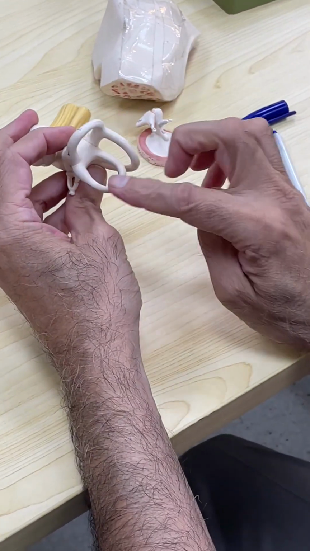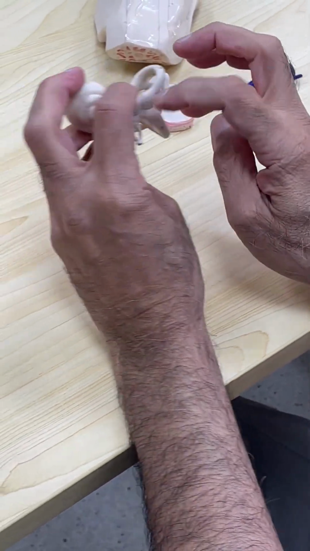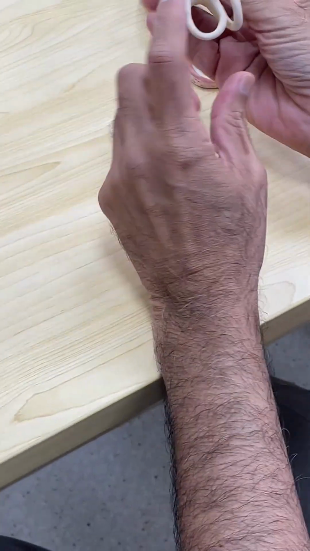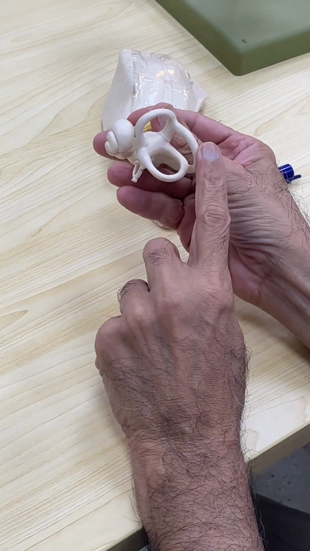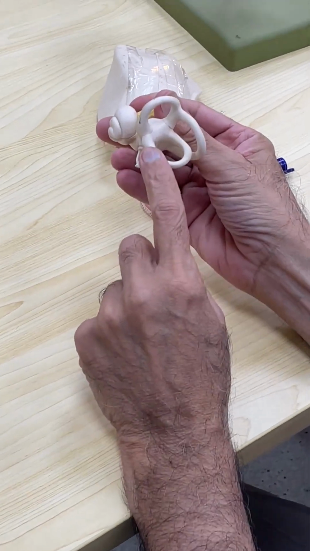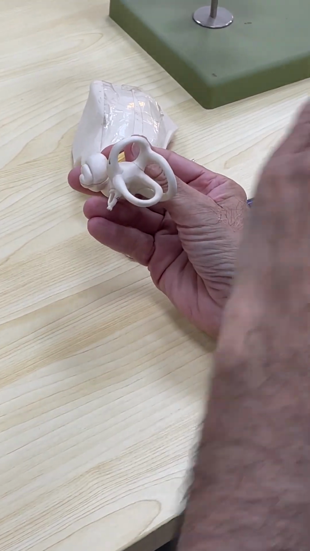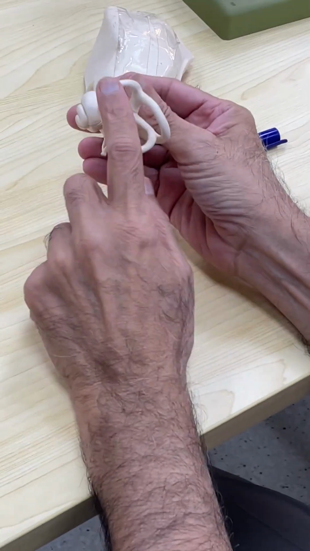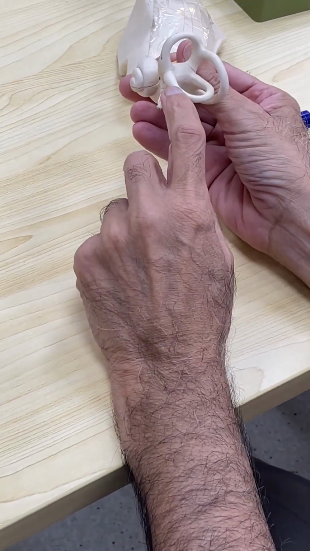Before that, tubes. Semicircular canals. Why semicircular? They are not full circles. They are semi, half circles. We have a superior one, we have a posterior one, and we have a lateral one. How do I know which is lateral? The lateral is the horizontal one. So it is lateral. The other two are vertical. So this is vertical, this is horizontal, this is lateral.